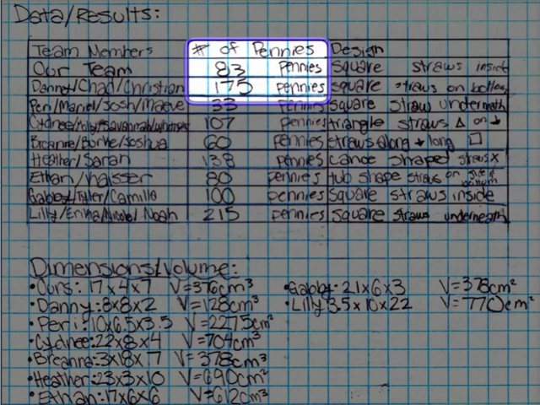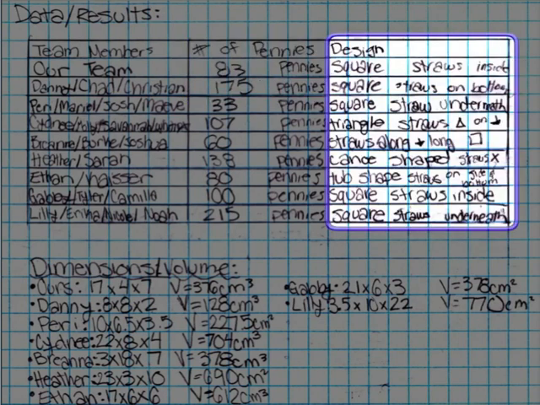One of the things that, like I said before, everybody was really concerned about first was the number of pennies. But some of the other information that was provided by the builders of the boats was an example of the design. And in this one you can see some people wrote down, oh, the shape was square, or it was triangular shaped. One was a canoe shape.